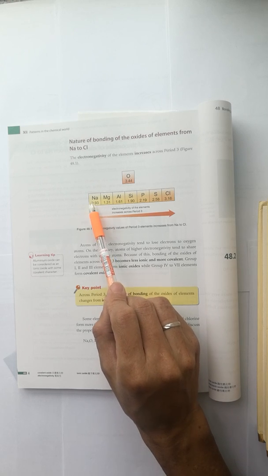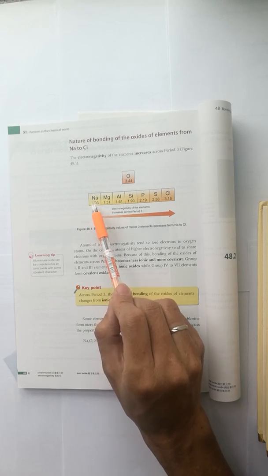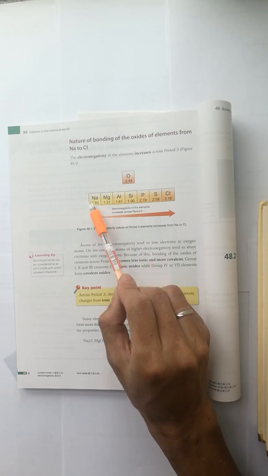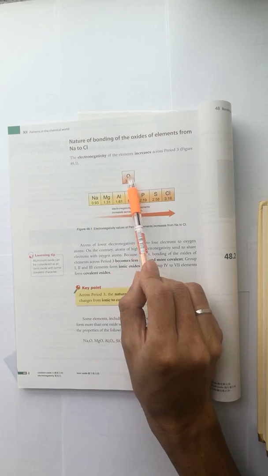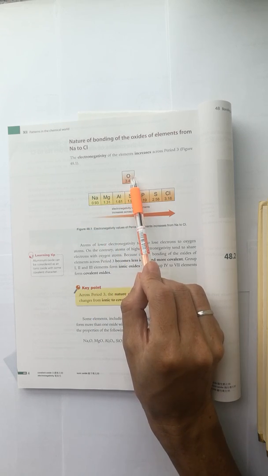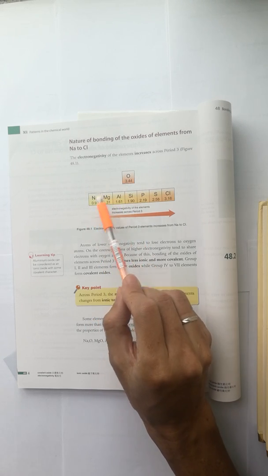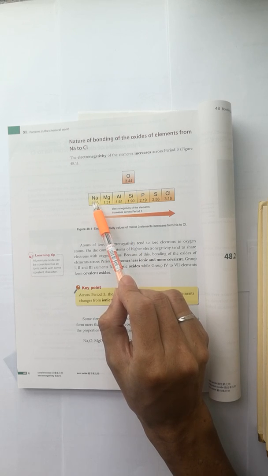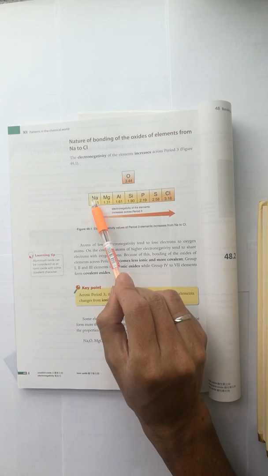In other words, we can say the sodium loses electrons. The sodium loses electrons to oxygen, forming an ionic bond by transfer of electrons. So the electronegativity difference is large. The chance to become an ionic bond is high.